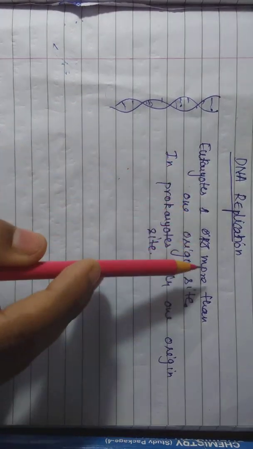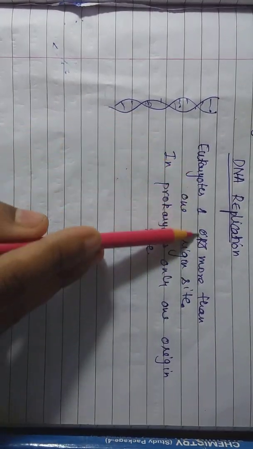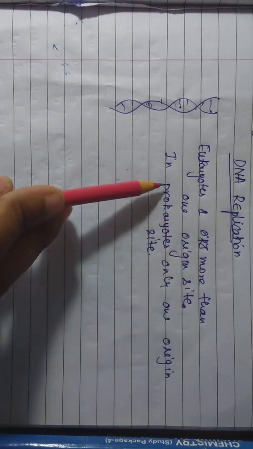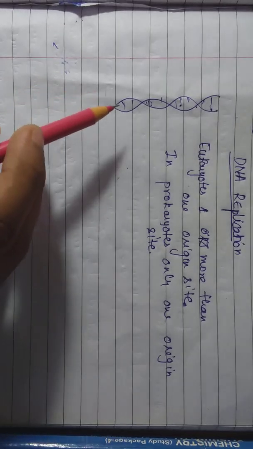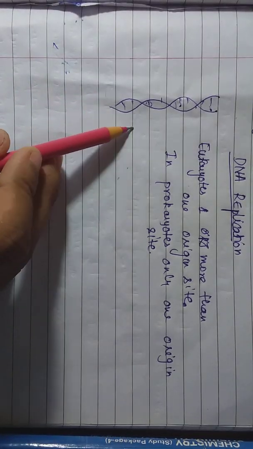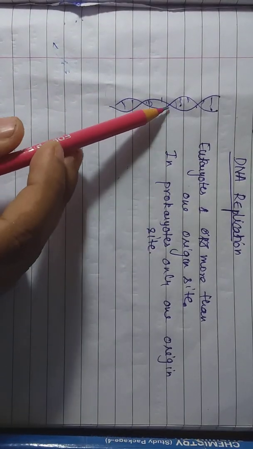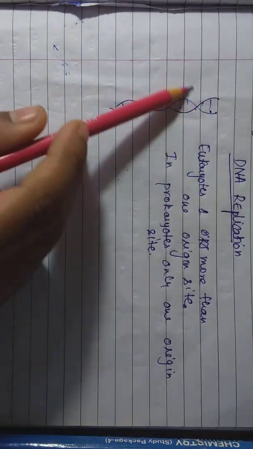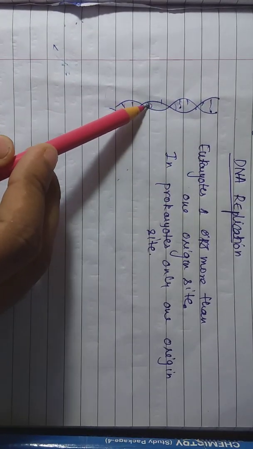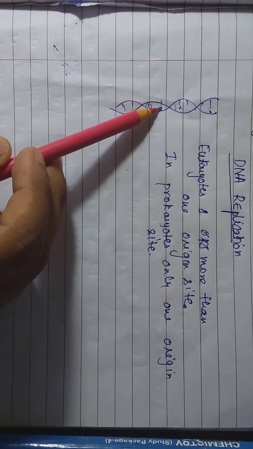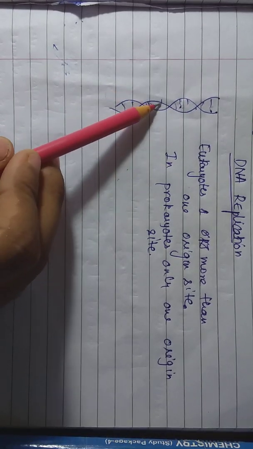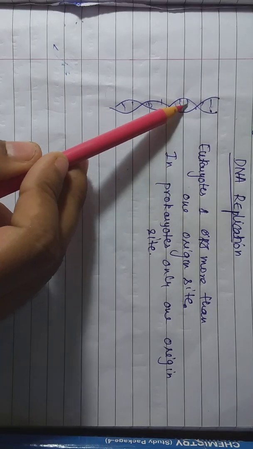So first there is an origin site. Eukaryotes have more than one origin site, but in prokaryotes we have only one origin site. What do we mean by origin site? Origin sites are actually sites in the DNA segment. For example, this is the DNA segment, and here we have the bases aligned according to the complementary nucleotides. So we have the origin sites.